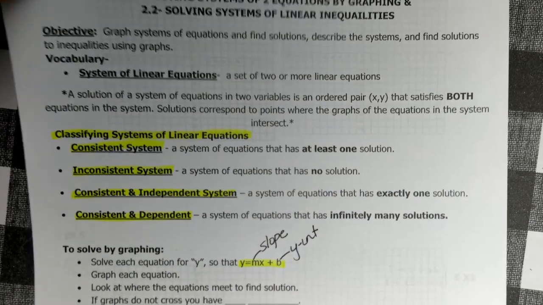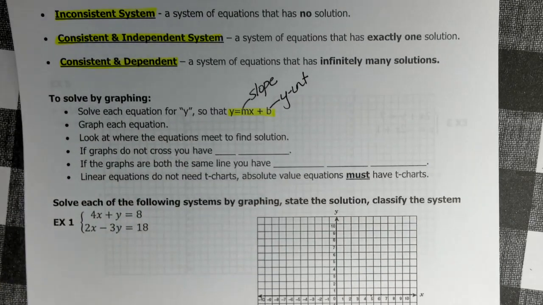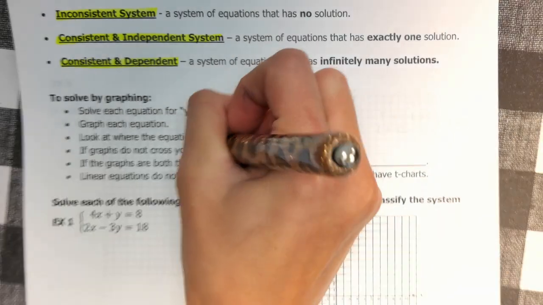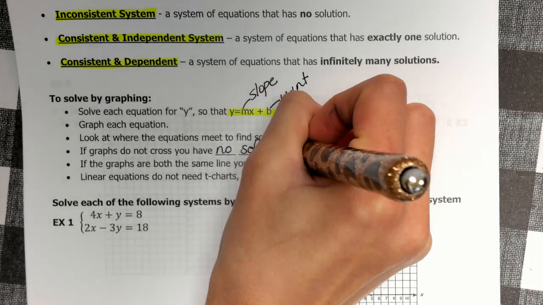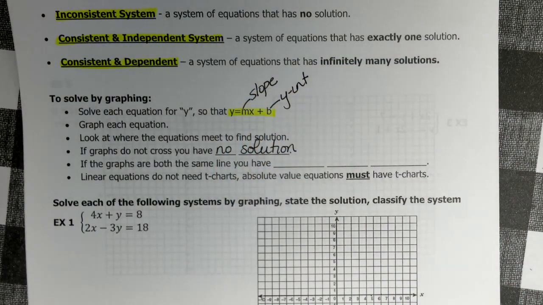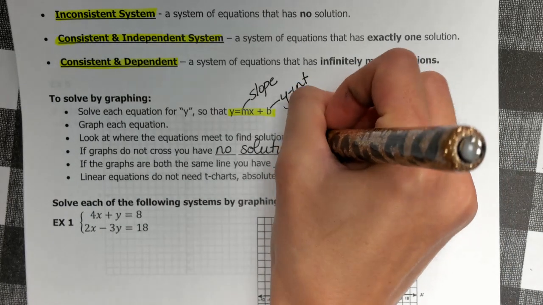Okay? Once you solve for y equals mx plus b, you're going to graph it, and you're going to see where they intersect. Okay? That point is your solution that you'll write down. If the graphs do not cross, you have no solution. So what type of lines are going to give you no solution? Parallel.